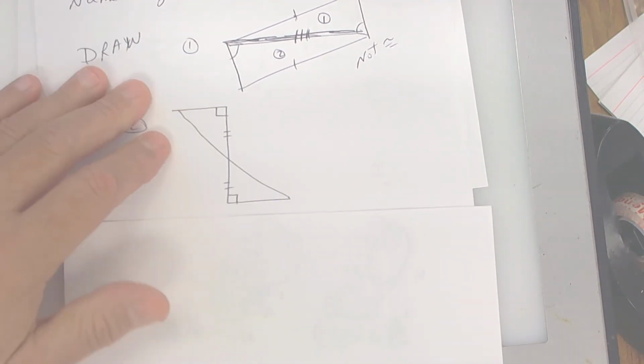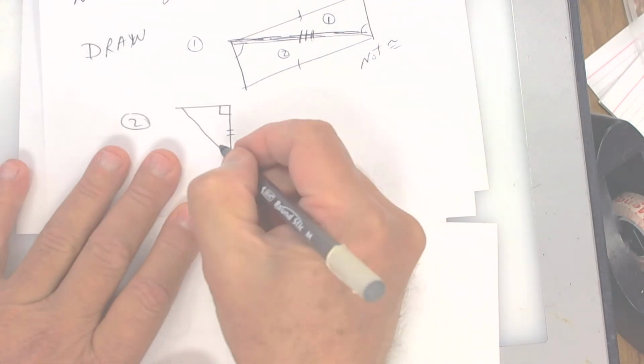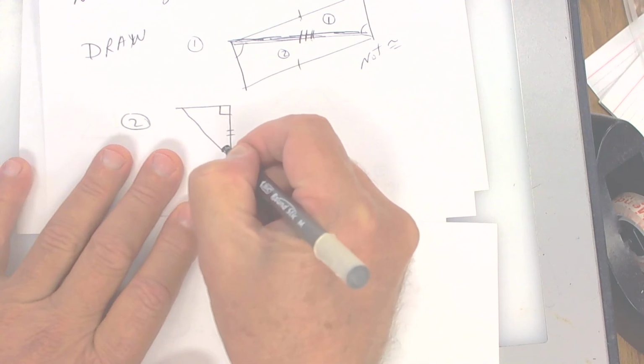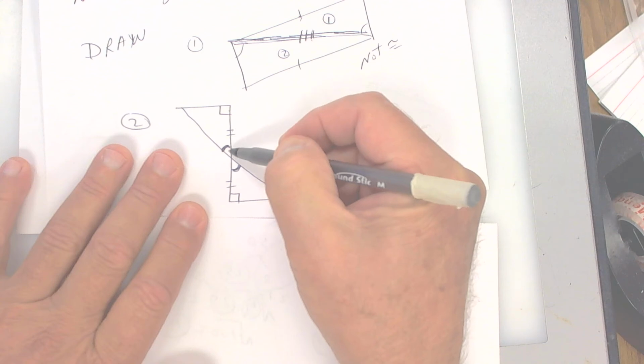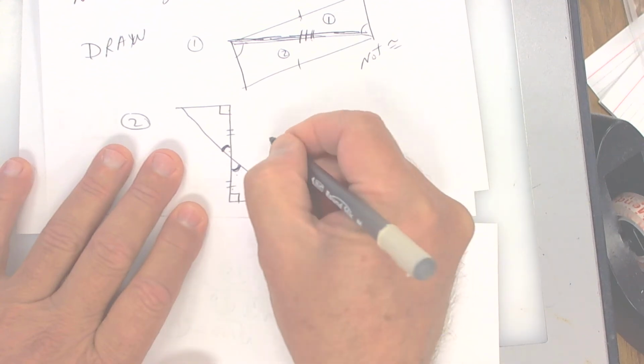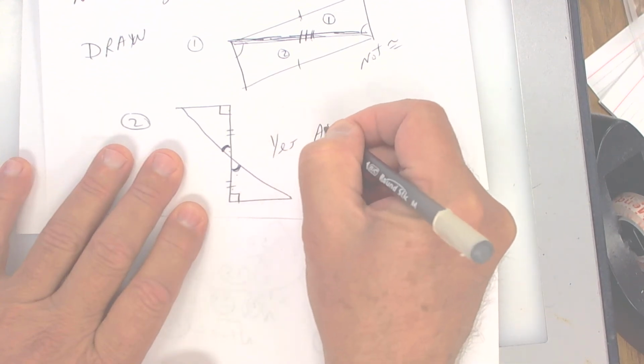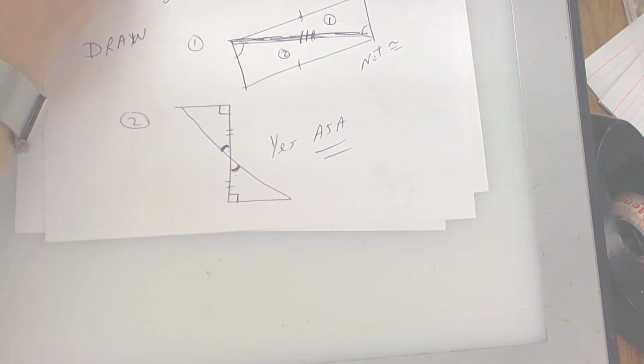Let's try another one. Another thing you always look for is vertical. This angle right here is right across. They're equal. So this one is angle, side, angle. Angle, side, angle. So this one's yes. Angle, side, angle. On today's worksheet, it's right here.